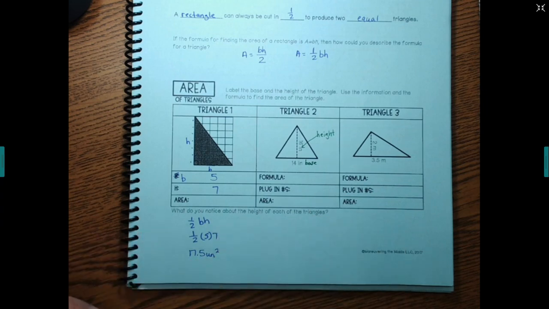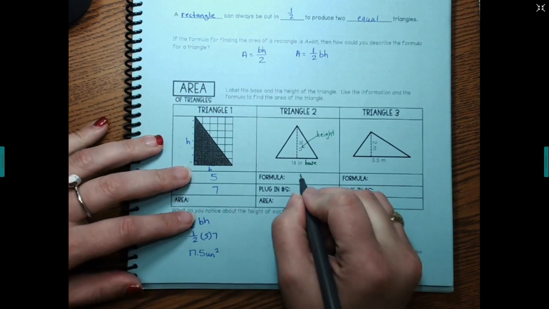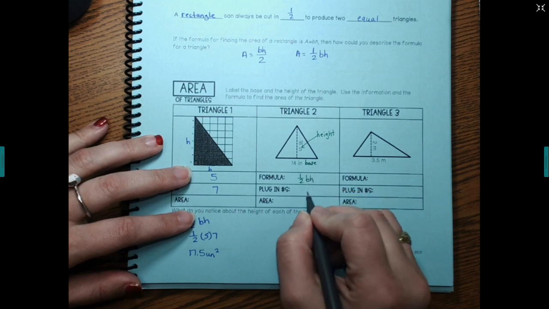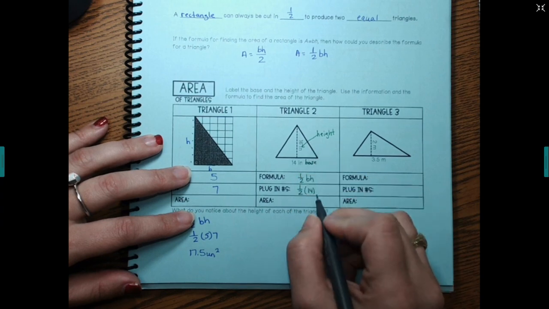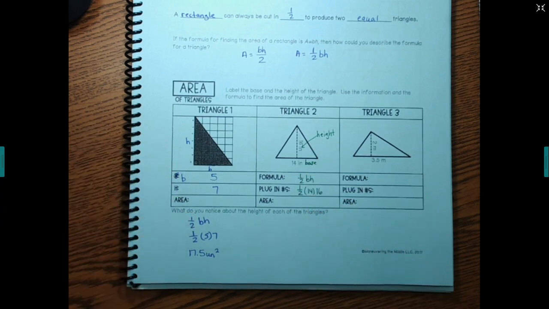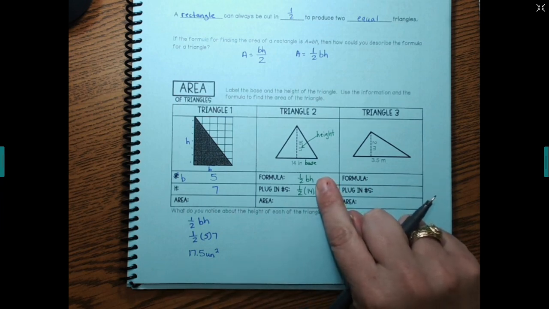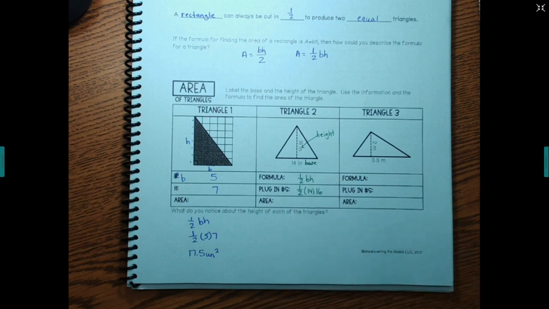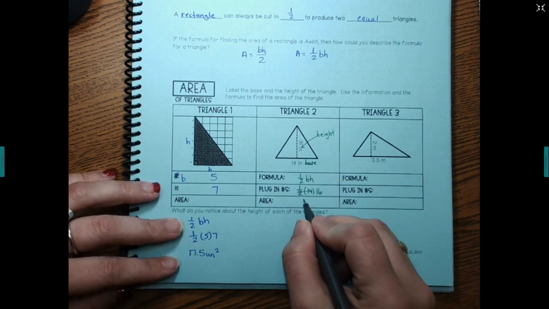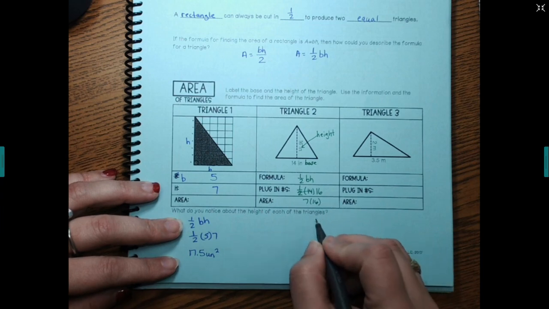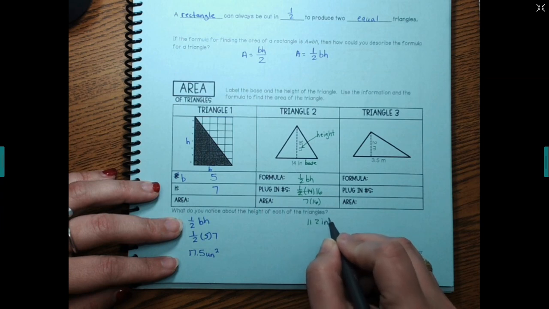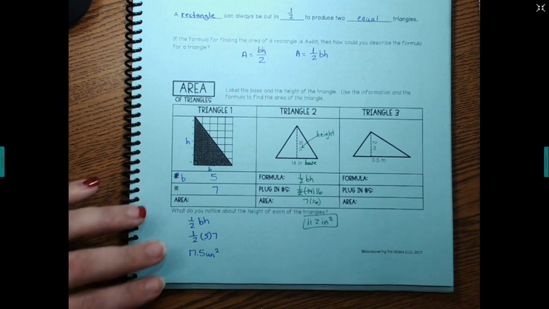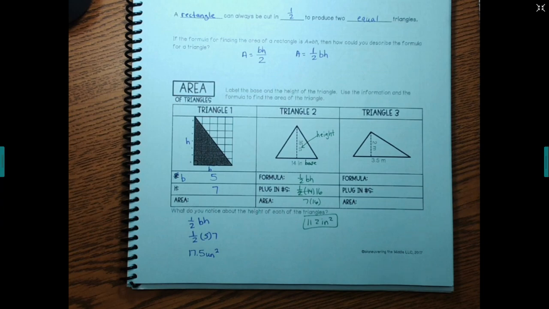Okay, so now let's plug in these numbers. Our formula, 1/2 BH. Don't forget the 1/2. Okay, don't forget it. 1/2. The base is 14. The height is 16. Okay, now we're just going to multiply. The easy thing to do is see if you can take 1/2 first. Okay, half of 14 is 7. Okay, so then I have 7 times 16, and that's 112 inches squared.